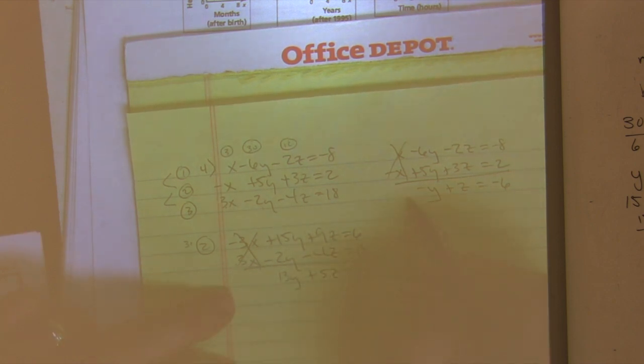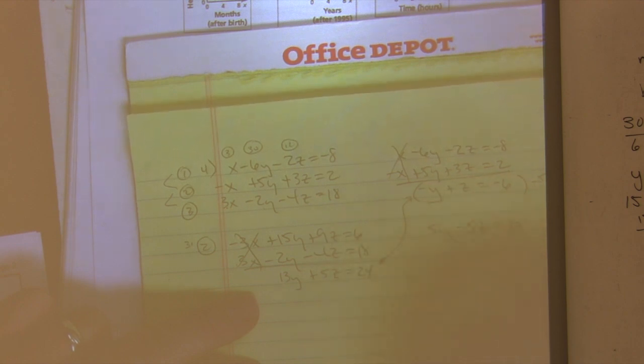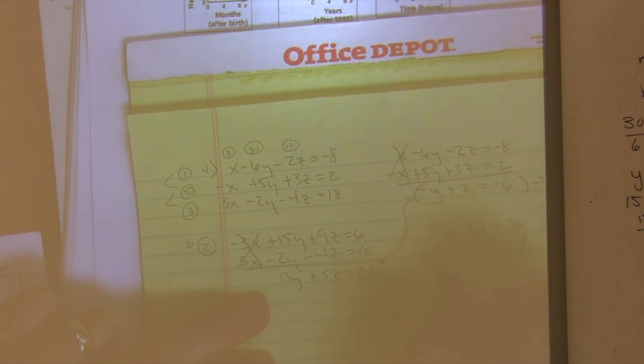So now I need to work with these two, and again I need to get opposites. I could do the y's, but then I'd have to multiply it by 13, so I'm going to do the z's and multiply this equation by a negative 5. And so we get 5y minus 5z equals 30. And this one stays the same, so 13y plus 5z equals 24. And so 18y equals 54, divided by 18.